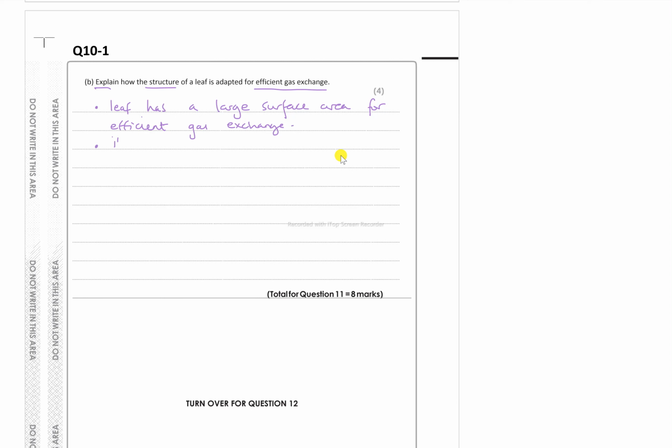Right, it is thin, so you have a short diffusion distance or pathway, right?